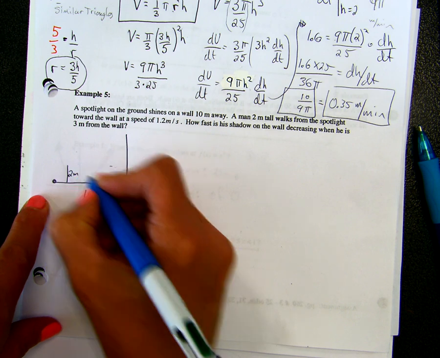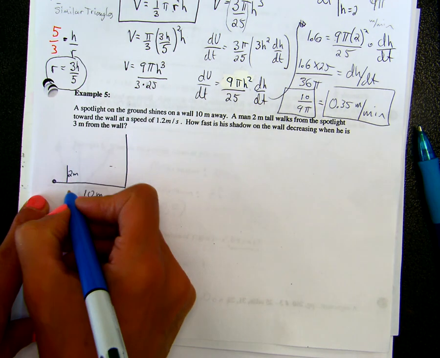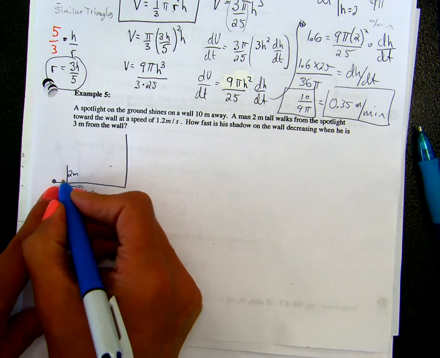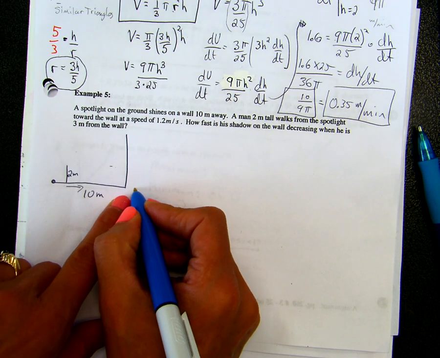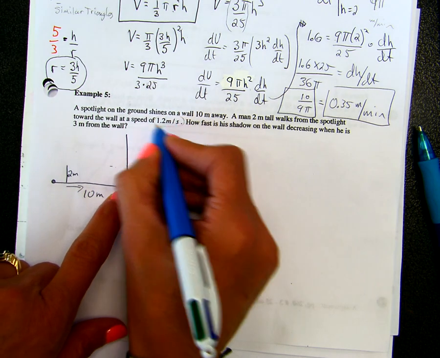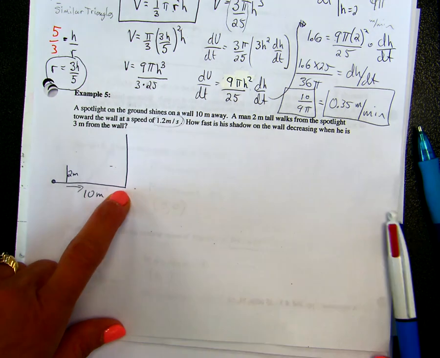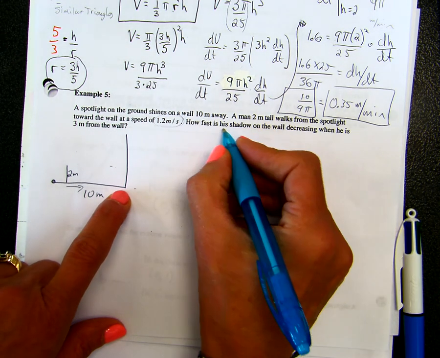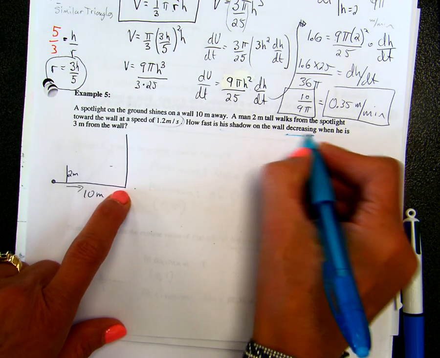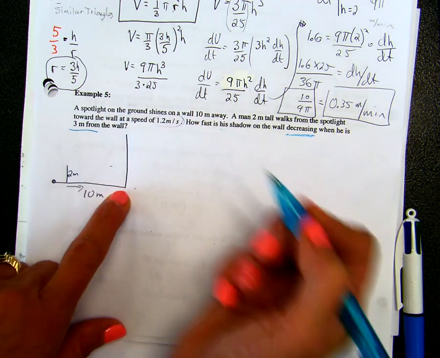This man is 2 meters tall, and he's walking that way. He's walking towards the wall, and he's got this speed of 1.2 meters per second. The question is, how fast is the shadow on the wall decreasing when he is 3 meters from the wall?